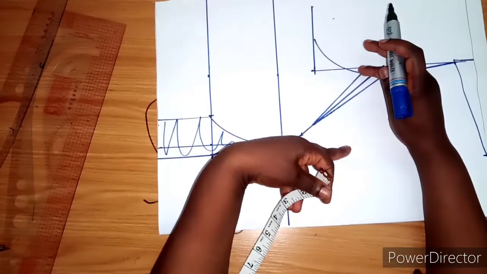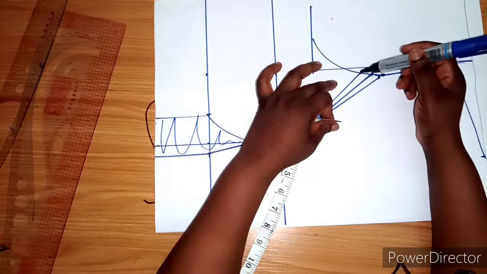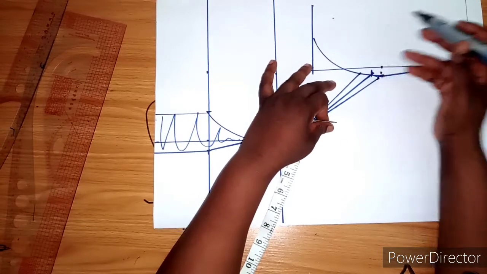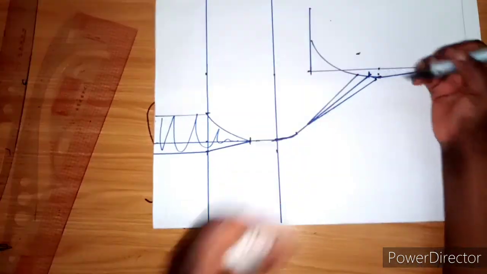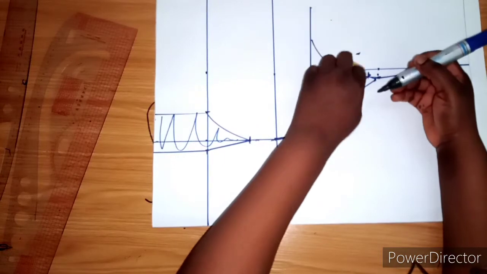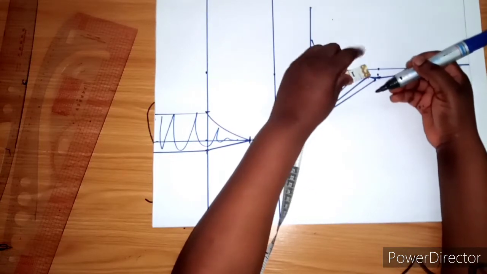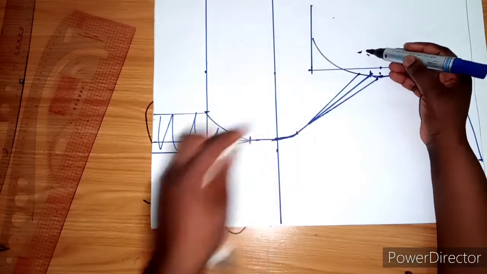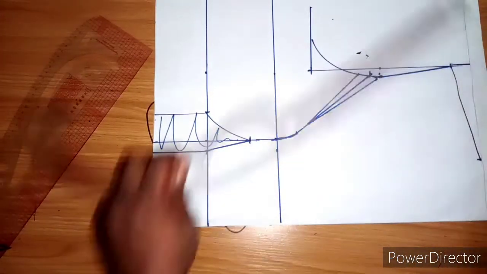This last line, since we are removing 1 inch, we have to replace it back. If not, when you're sewing, there will be shortage on this area. So we come out by 1 inch. Then we'll roll it down.